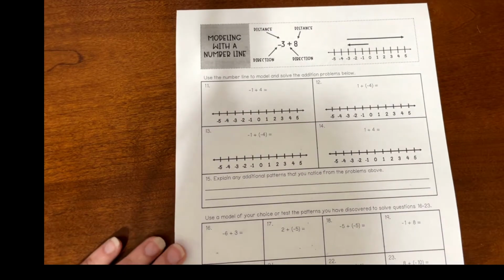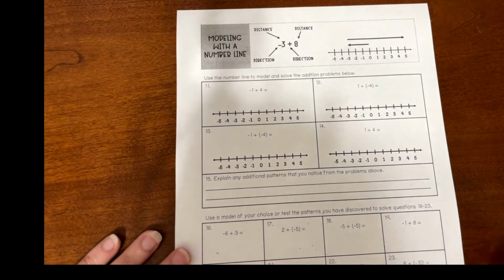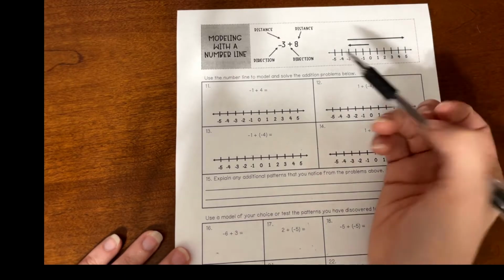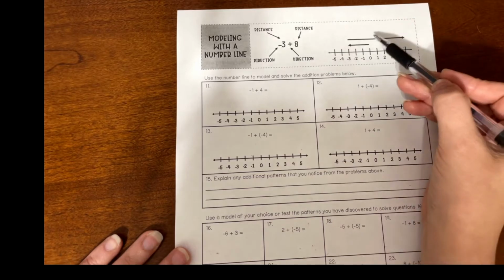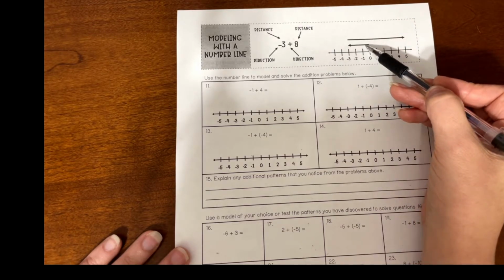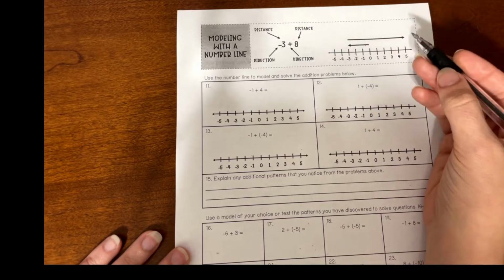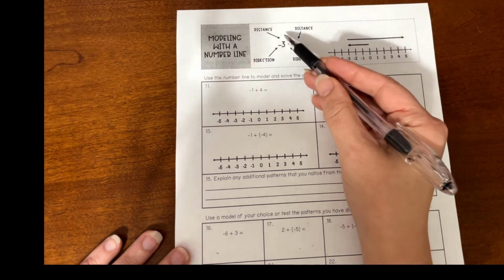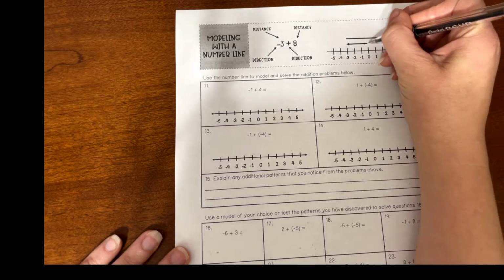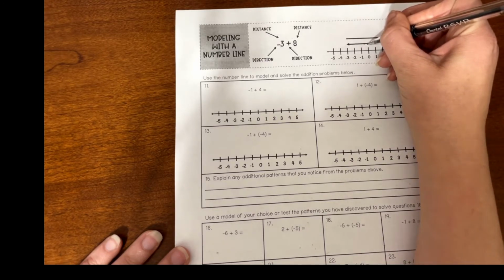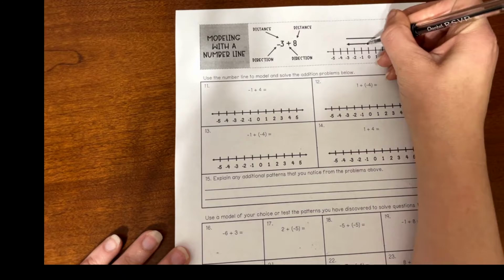So this might be a little tricky as we get started, but it will get easier as we do a few examples. So first we're going to look at this example. You're going to see 2 lines written on the number line. The first number in our equation is always where we start. So the first thing we're going to do anytime we do a number line is we always start at 0. Every equation starts at 0.